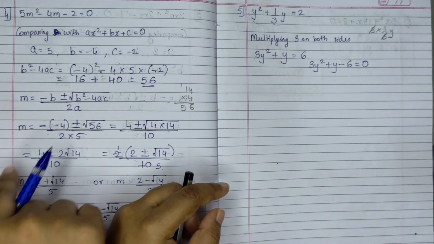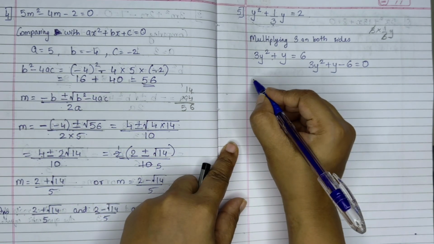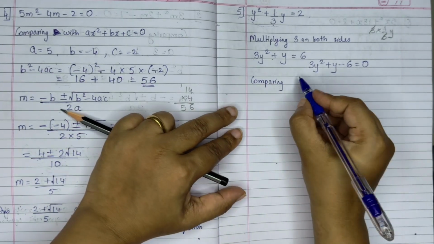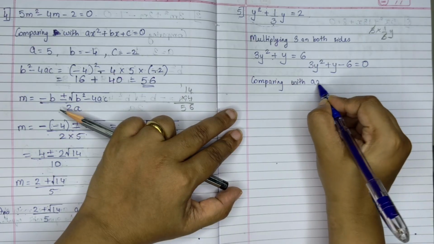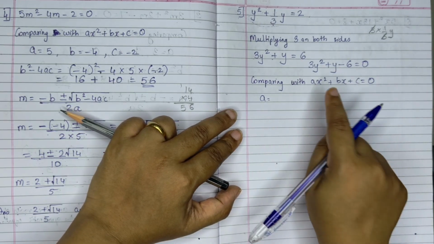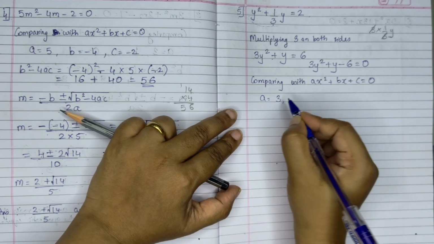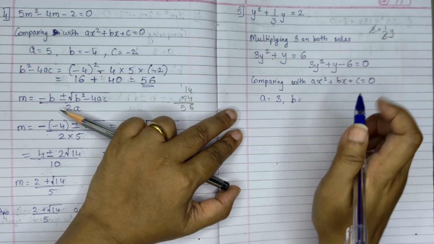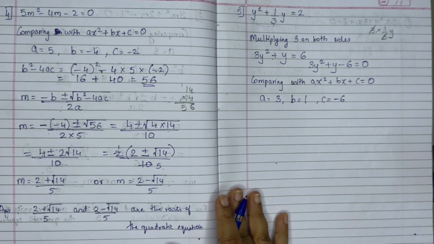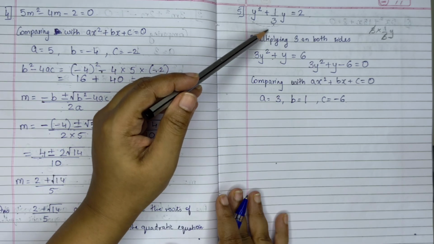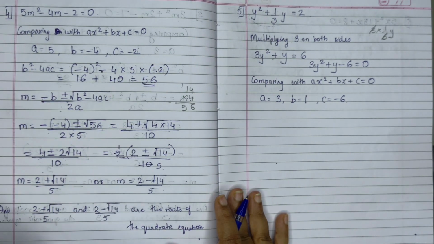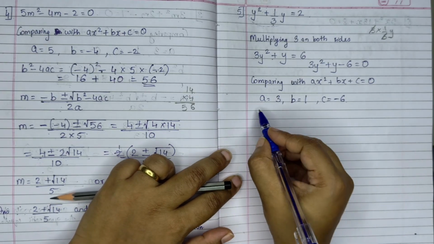Now we can start with the same method, comparing with ax square plus bx plus c is equal to 0, where a is equal to 3, b is y, there is no coefficient, so 1, and c is equal to minus 6. Understood till here? Just because there was 3 in the denominator's place, we wanted to remove that 3. So we multiplied 3 on both the sides. Understood? Now the same method. First we will find out 4a square.